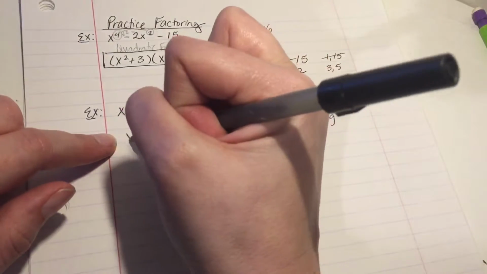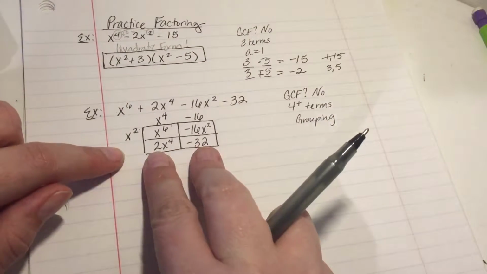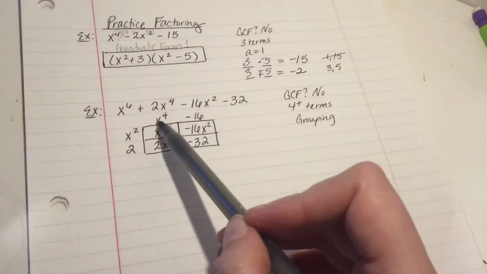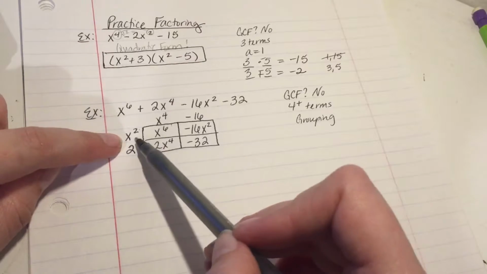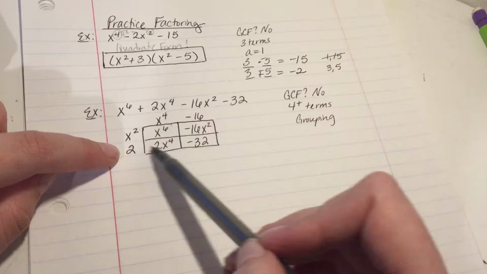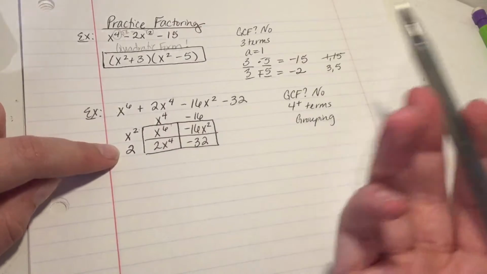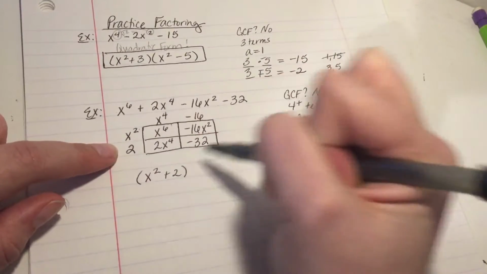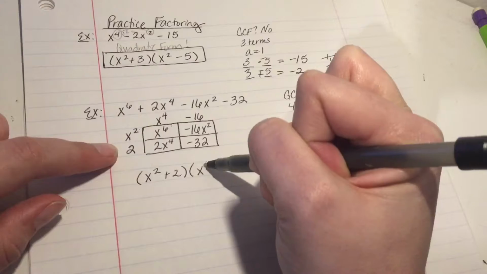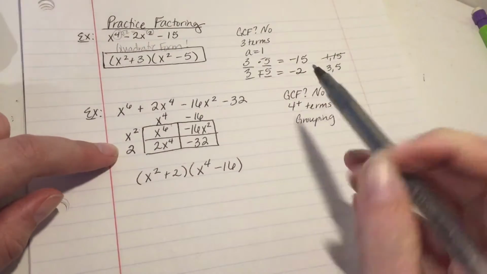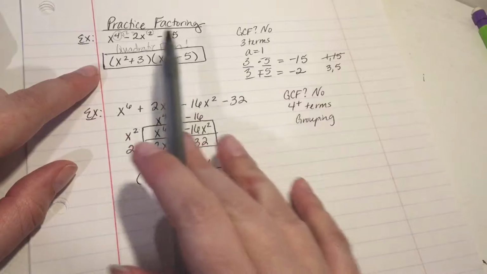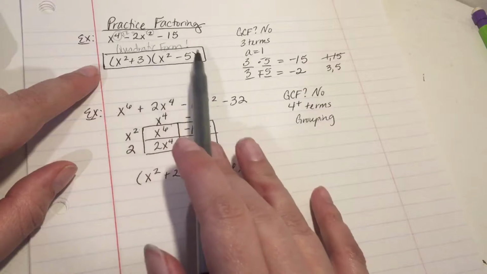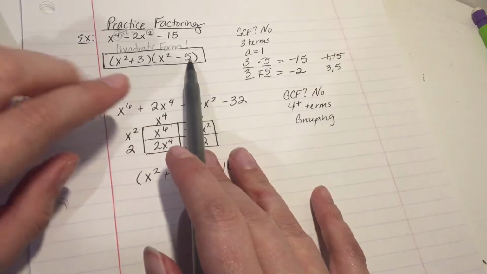X squared. And these two, well, 2 goes into both of those. Now let's check it, because you might have your negatives messed up. X to the 6th, negative 16x squared, 2x to the 4th, negative 32. I did it. So now I have x squared plus 2 times x to the 4th minus 16. Here's something I didn't do up here, and I should have. I should have said, okay, now these are 2 terms. Do either one of these factor? These are not perfect squares, nor are they perfect cubes, so no.